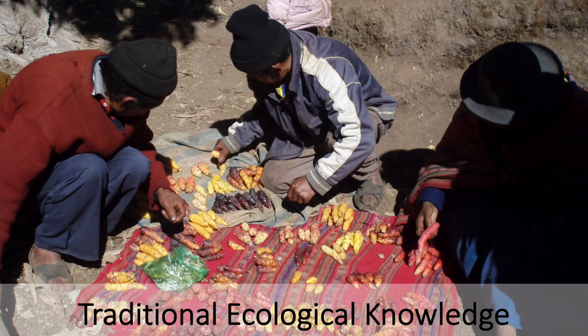Welcome! The topic for today's lecture is traditional ecological knowledge. The background to this slide includes some of my Quechua colleagues in Peru, sharing their deep traditional ecological knowledge about how to group and name different varieties of the tuber crop oca. We'll talk more about that a bit today, and even more when we cover agrobiodiversity.